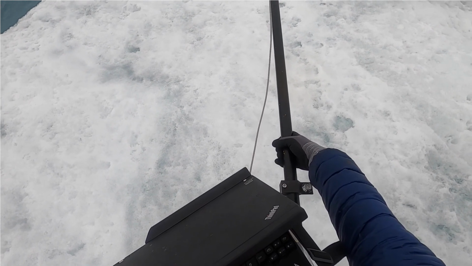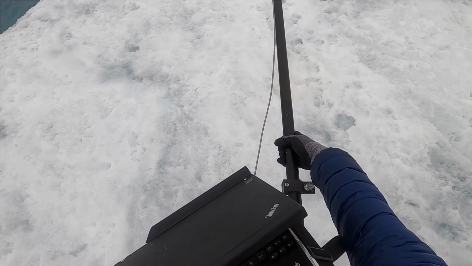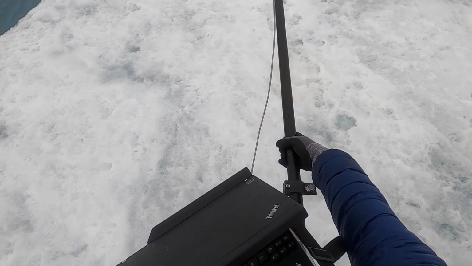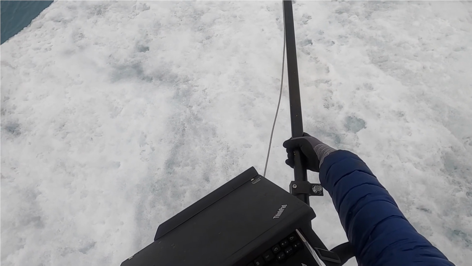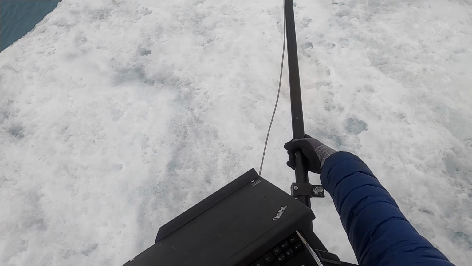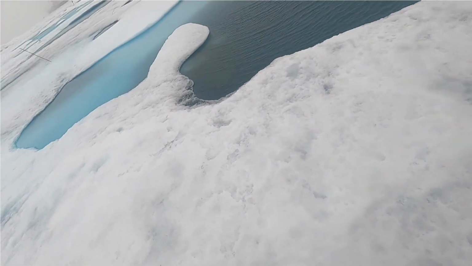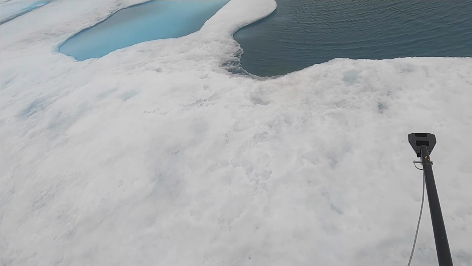So all of these measurements along these lines are also coordinated with lots of other measurements that other scientists are taking on the ice, with robots below the ice, and also from helicopters above. And this all helps us understand these observations in context.